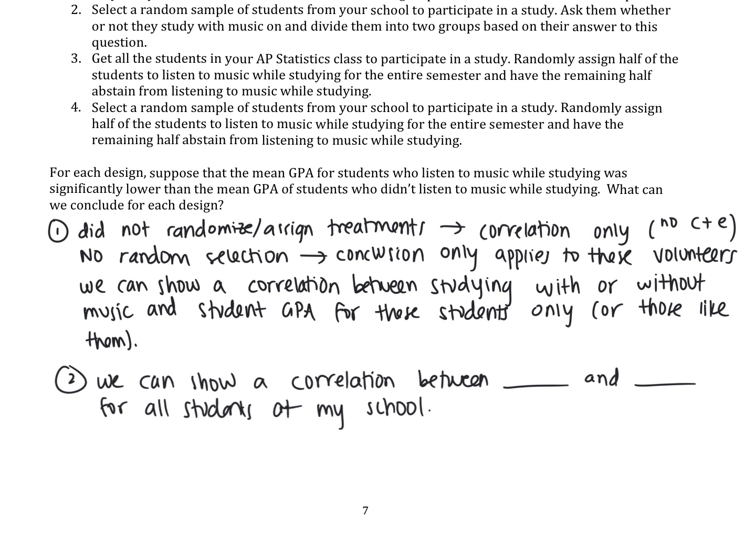Yes, we can show a cause and effect relationship between the music and GPA for students in this class. Thank you. For 4, we should have said we can show a cause and effect relationship for all students at this school. And of course, if we were doing this for real, we would put context in, right? More than what I just said.